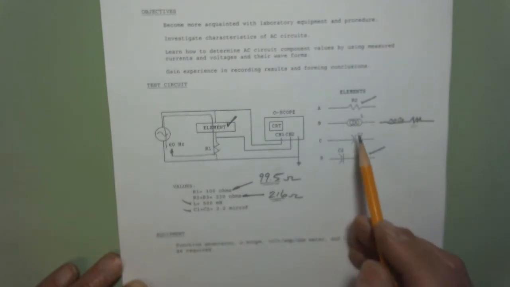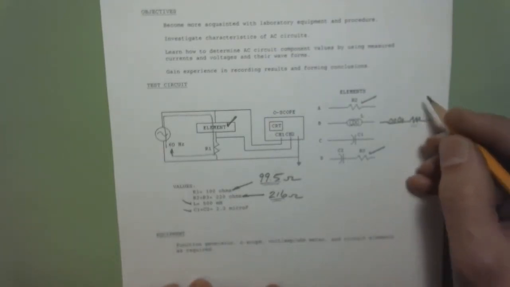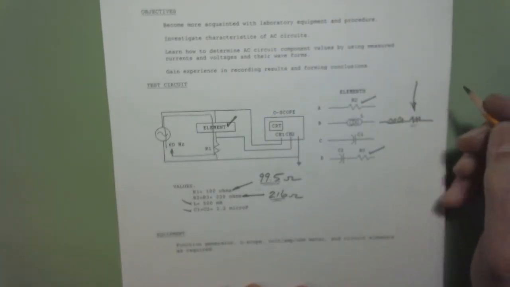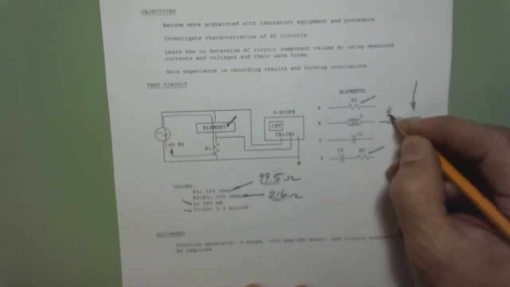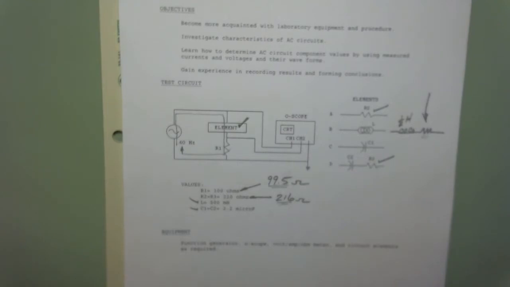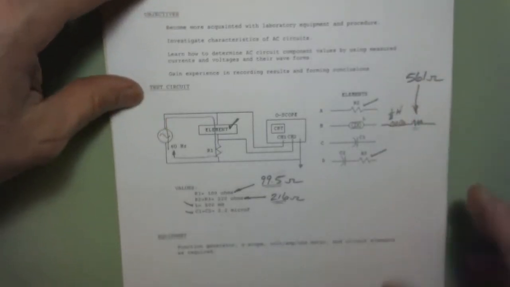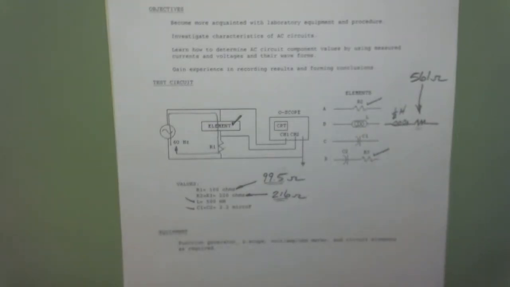The inductor that we're going to use, element B, is 500 millihenries, so that's a half of a henry. And the big thing there is that it has some pretty significant resistance. Let me look up that resistance. I measured that. I've got that over here on this other document. That was 561 ohms. So 561 ohms, okay? And you'll want to jot these down from the video.